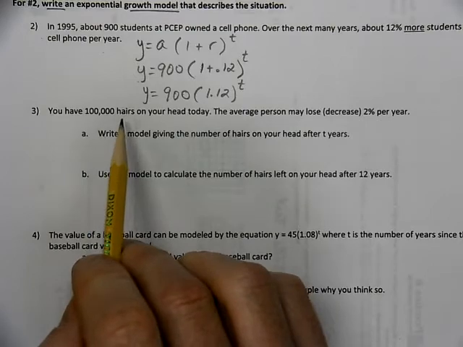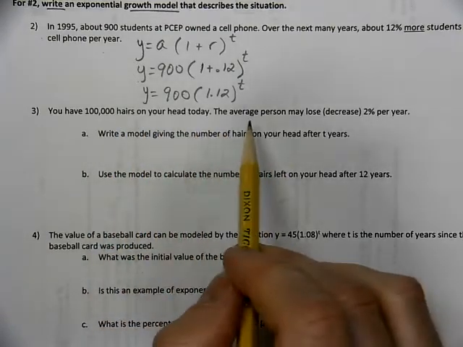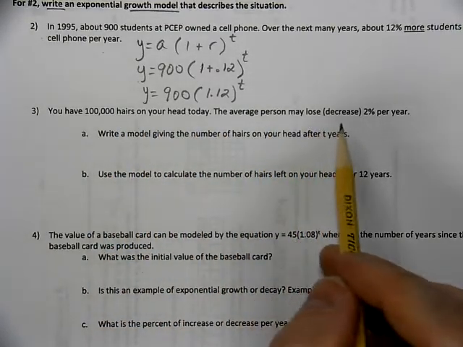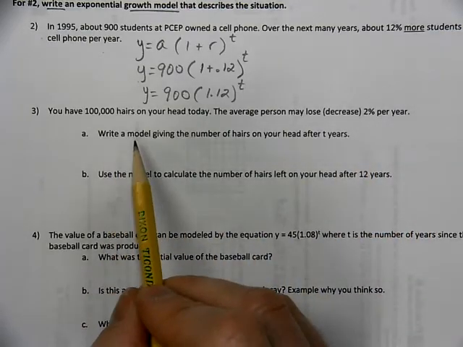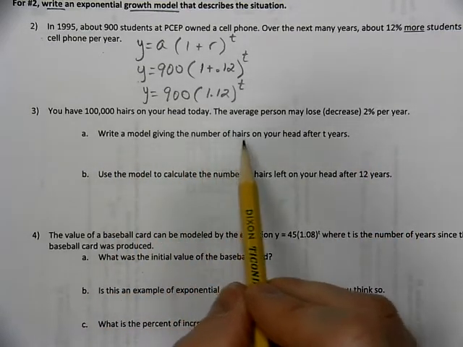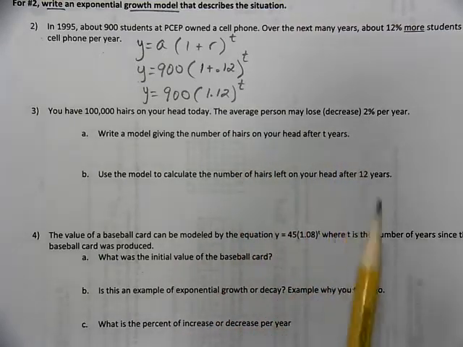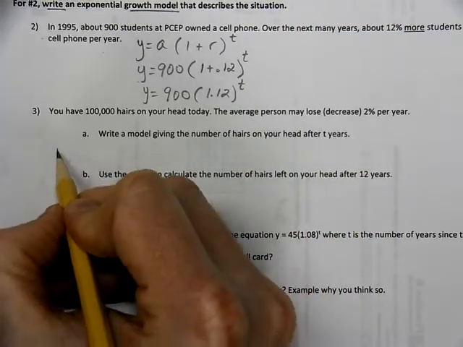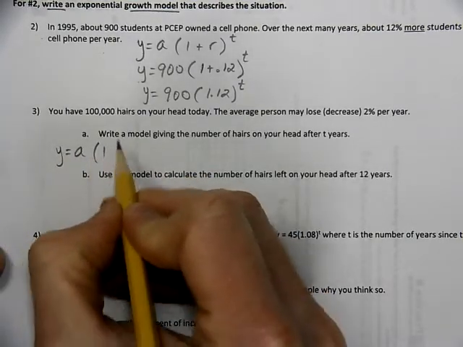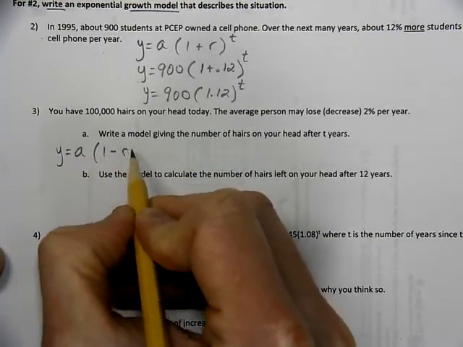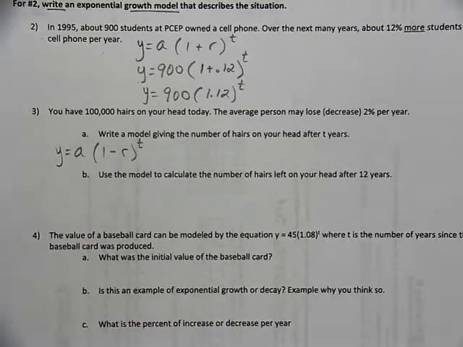You have 100,000 hairs on your head today. The average person may lose, which is decreasing, about 2% each year. Write a model given the number of hairs on your head after t years. You're still going to use that formula of a(1 minus r) to the t.